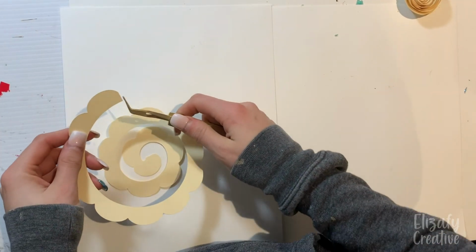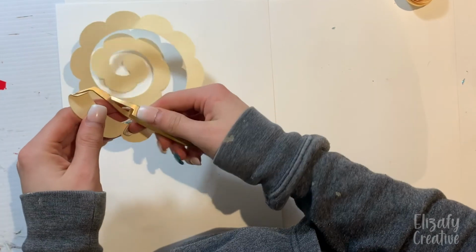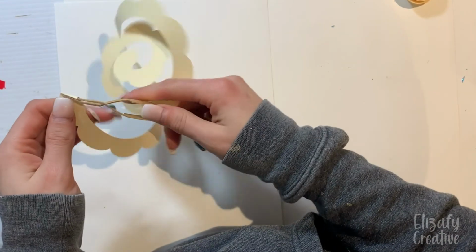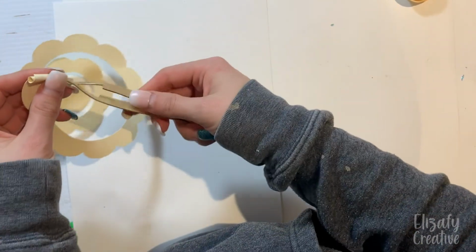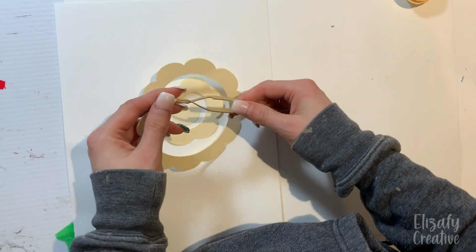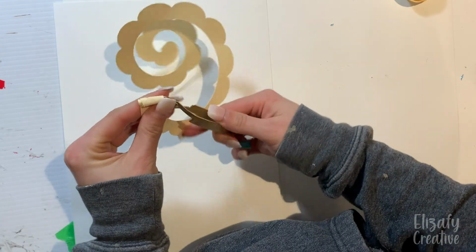If you've made it this far, you have come to the most exciting part of this project, and that is rolling the flower. So I'm just using my Cricut tweezers, and I'm just rolling the cardstock around itself. And then once it gets big enough, I'm going to pull the tweezers out and use my fingers to finish rolling.